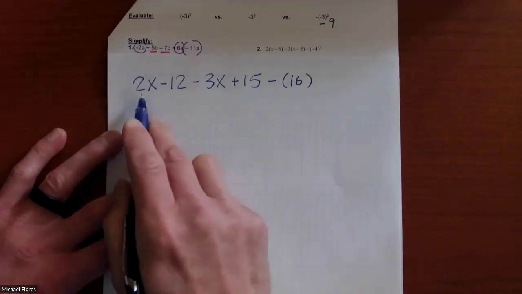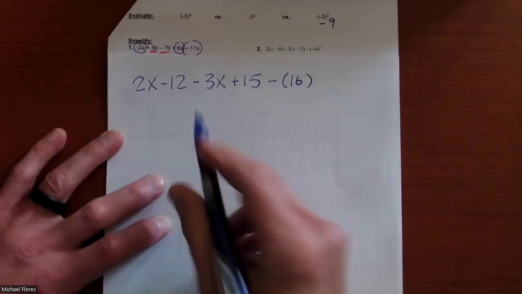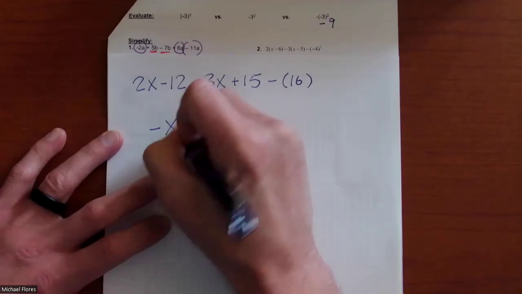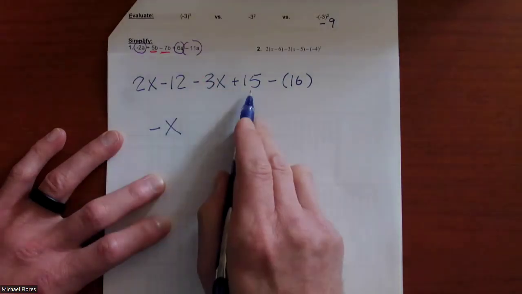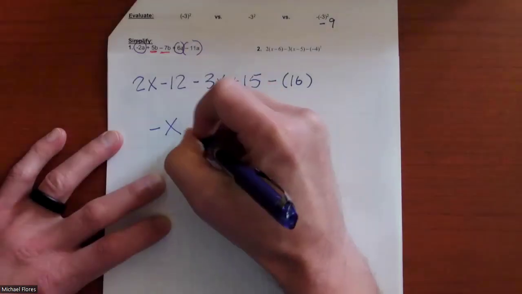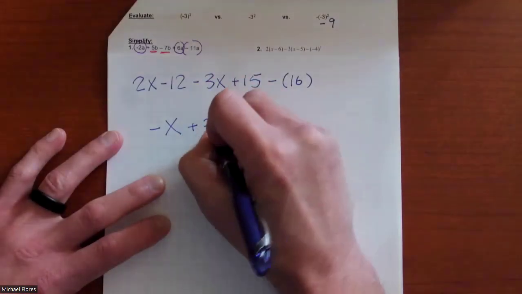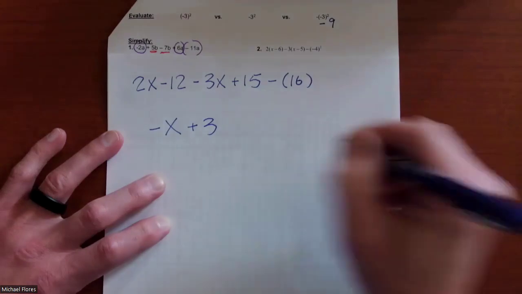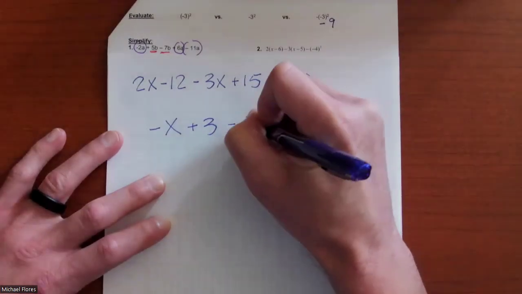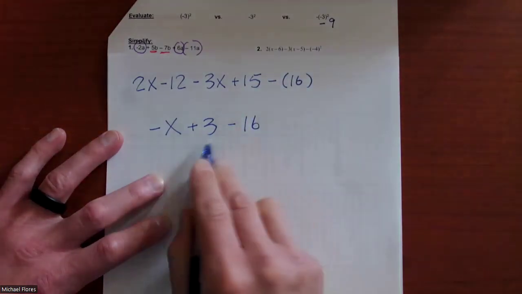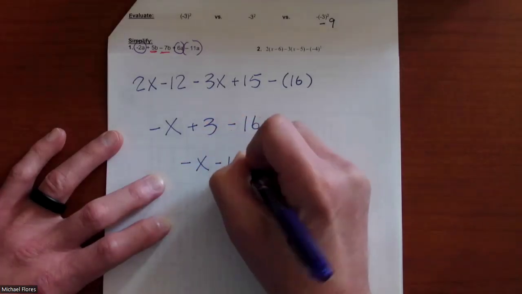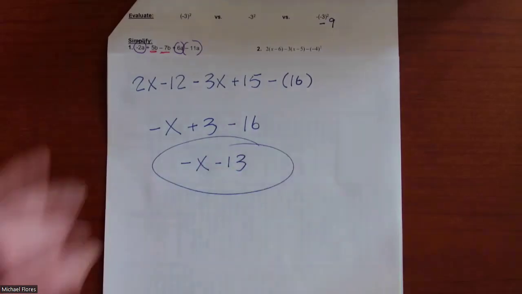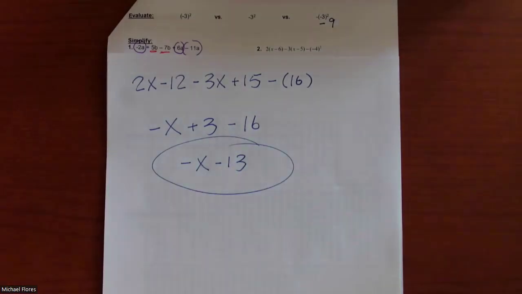Okay, how about I go ahead and combine these x's here. 2x minus 3x is negative x. Negative 12, positive 15, that's 3. And when we distribute the negative throughout the parentheses there, we get negative 16. And it looks like we can go ahead and combine these integers there. And now we have our final answer. Leave it just like that.